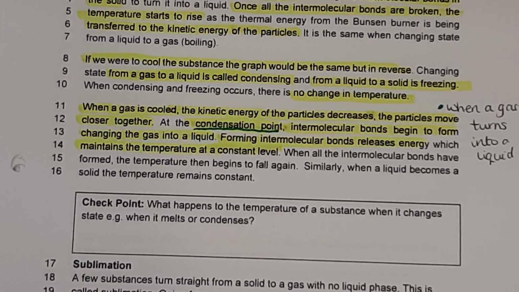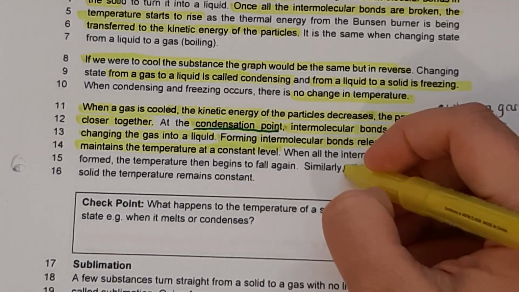The reason for that is because the energy is no longer being released because they've all formed, and so the temperature begins to fall again because that energy is being lost to the surroundings, which are much cooler, and that cooler surroundings are absorbing the heat energy. Similarly, when a liquid becomes a solid, the temperature remains constant.